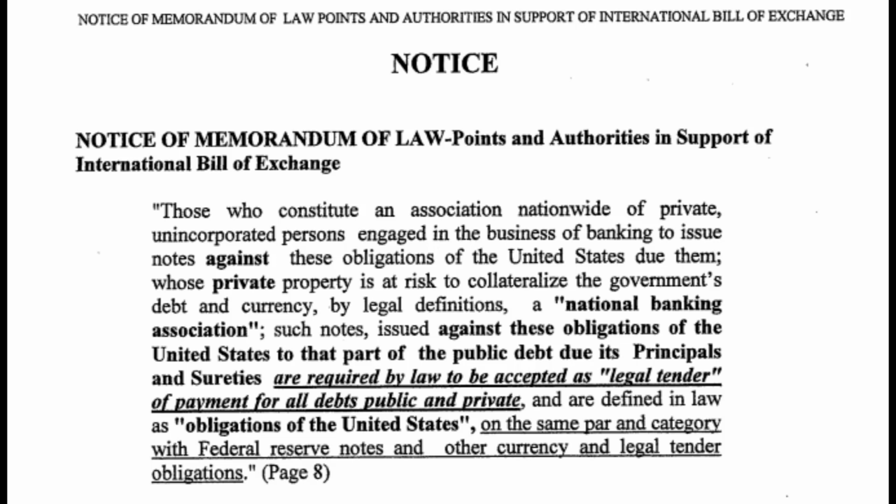Notice of Memorandum of Law, points and authorities in support of International Bill of Exchange. Those who constitute an association nationwide of private unincorporated persons engaged in the business of banking to issue notes against the obligation of the United States, whose private property is at risk, collateralize the government's debt and currency by legal definitions a national banking association. Such notes issued against these obligations of the United States, to that part of the public debt due its principals and sureties, are required by law to be accepted as legal tender. So they have to take this.